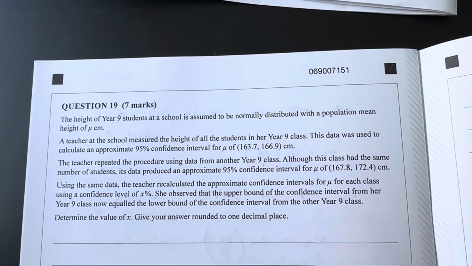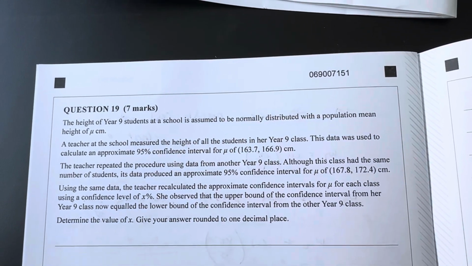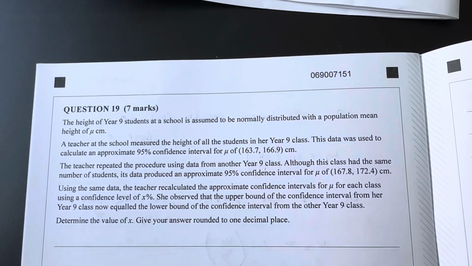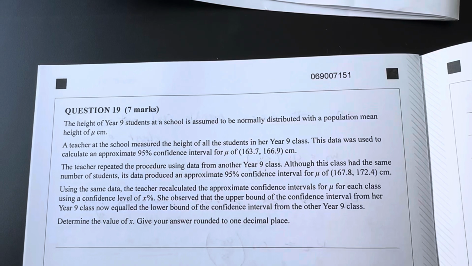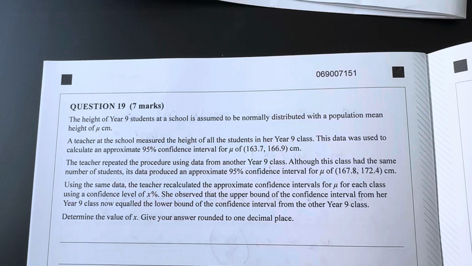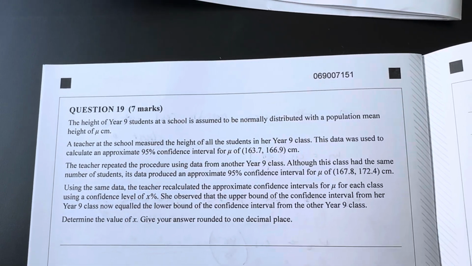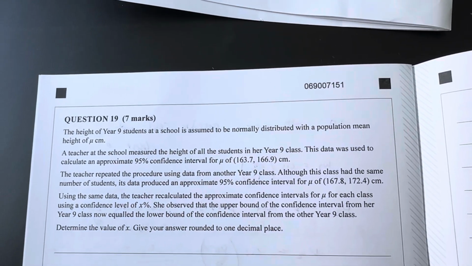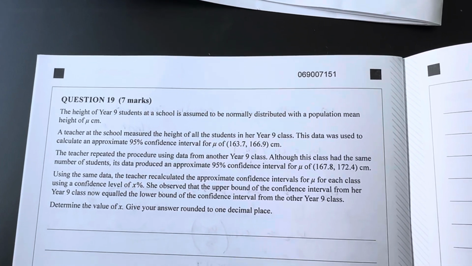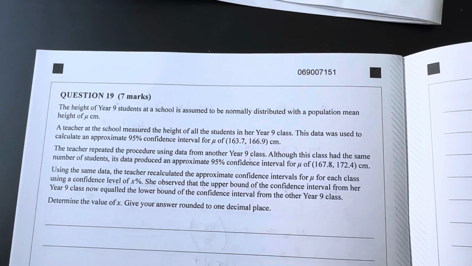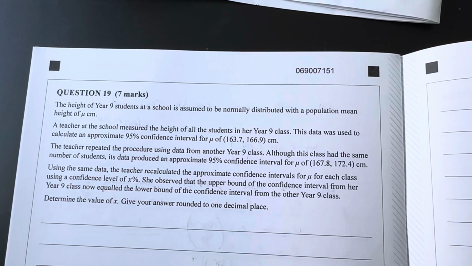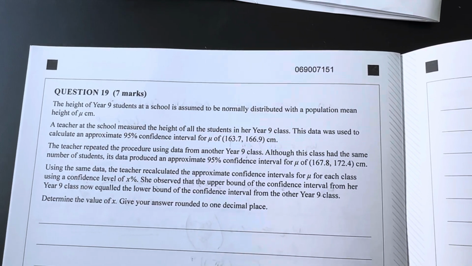It talks about the height of Year 9 students at a school being assumed to be normally distributed with a population mean height of some number of centimetres. A teacher at the school measures the height of all students in her Year 9 class. This data was used to calculate a 95% confidence interval, which we can see there. The teacher repeated the procedure using data from another Year 9 class. Although this class had the same number of students, the data produced a 95% confidence interval, and it's different.